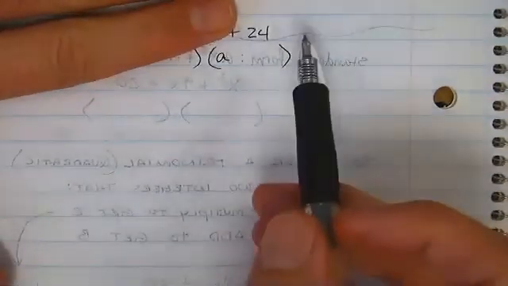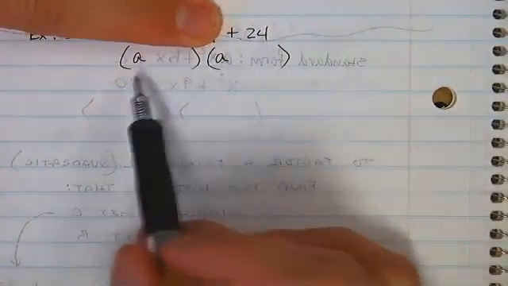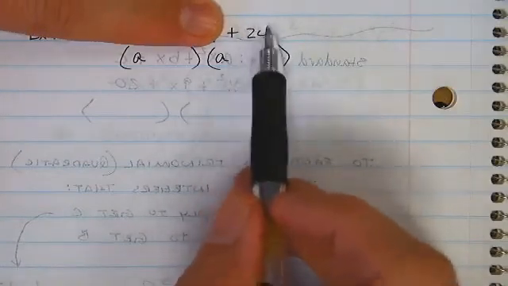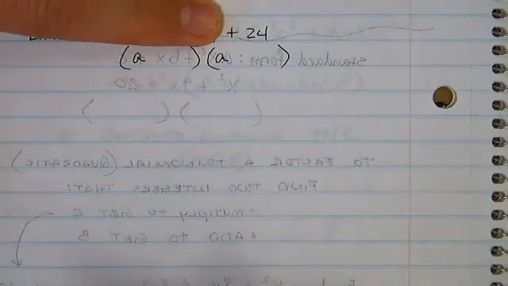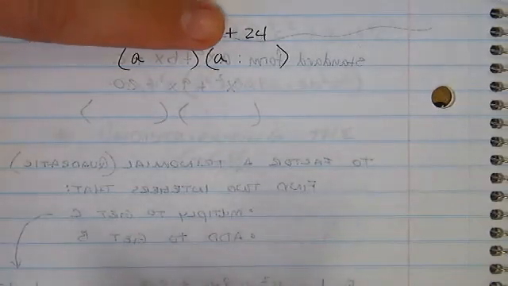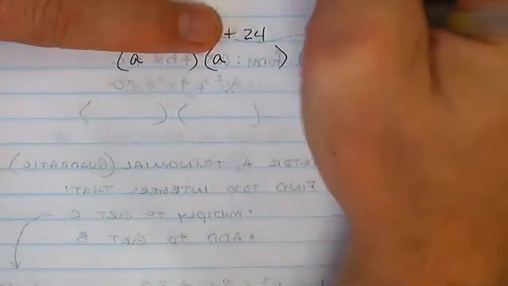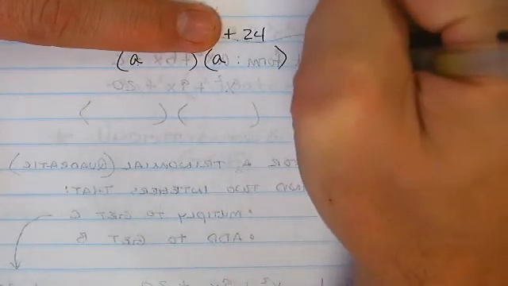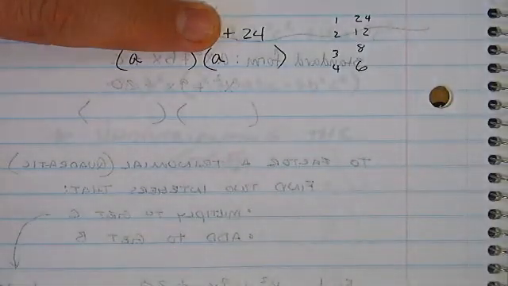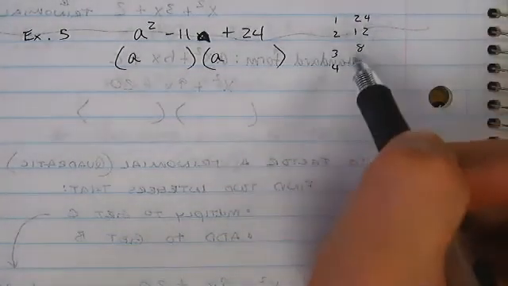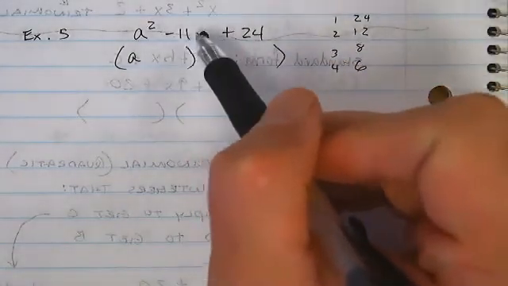I kind of ignore all of this in making my initial decision. My initial decision is I just need to think about numbers that multiply to 24. So 1 and 24, 2 and 12, 3 and 8, 4 and 6, and that's it. I've got all those combinations, and all of those are going to multiply together to give me 24. The question then becomes, what combination of those gives me a negative 11?